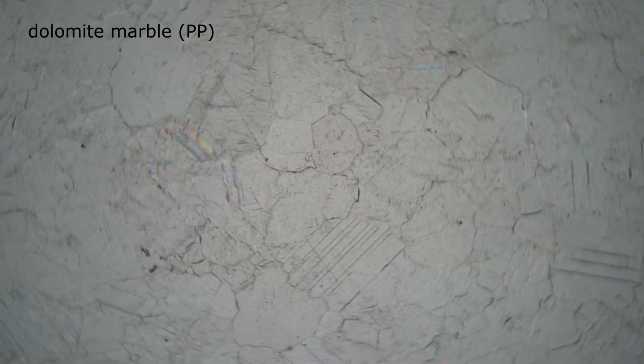Here's a view of a dolomite marble in plain polarized light. The vague stripes you can see are twinning. Most minerals only show twinning in cross-polarized light, but dolomite and calcite show it in plain polarized light. And now we insert the upper polarizer to get cross-polarized light.